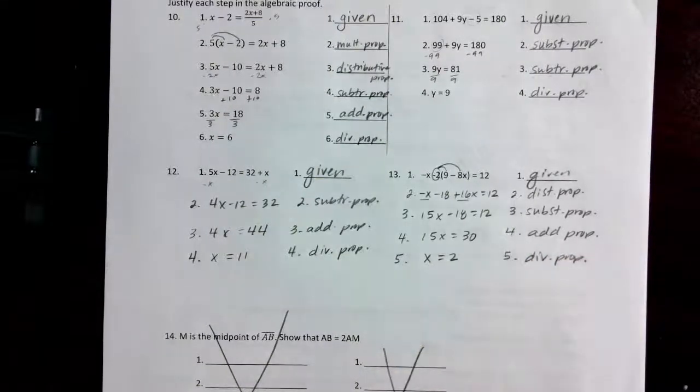Today's assignment is going to be a worksheet. We're going to cross out a couple, so I will cross it out on the sheet for you.